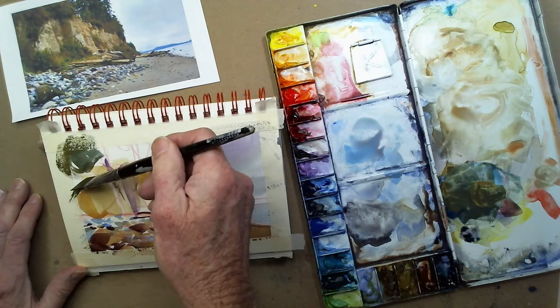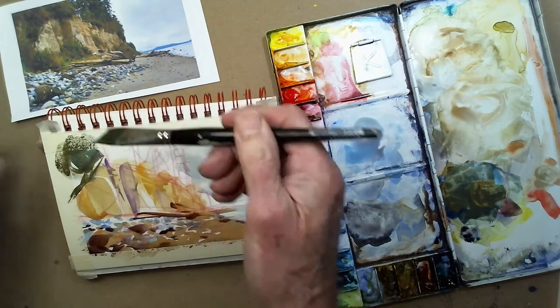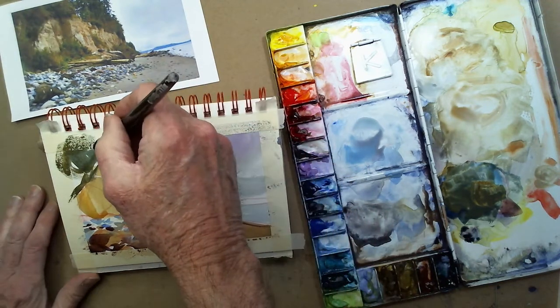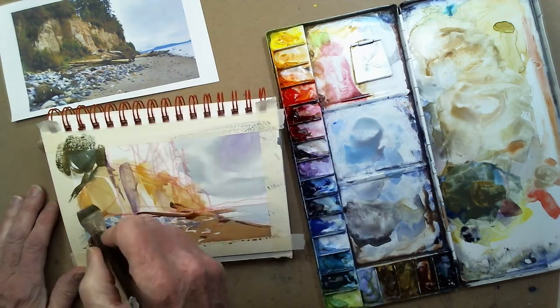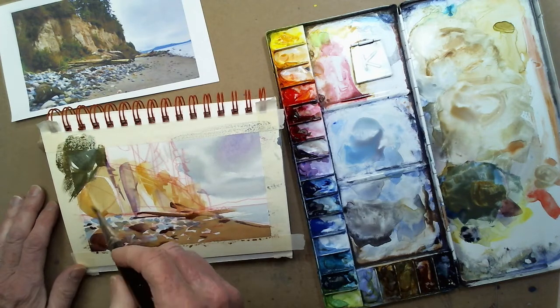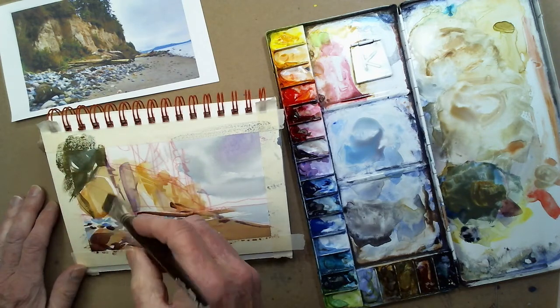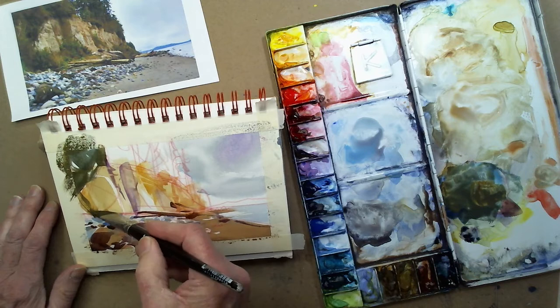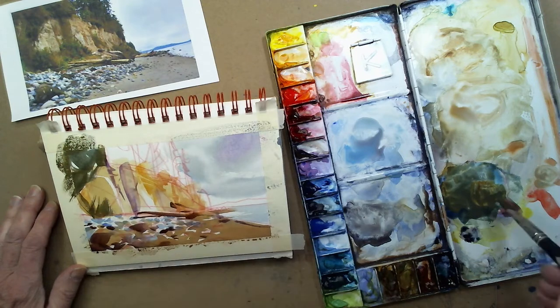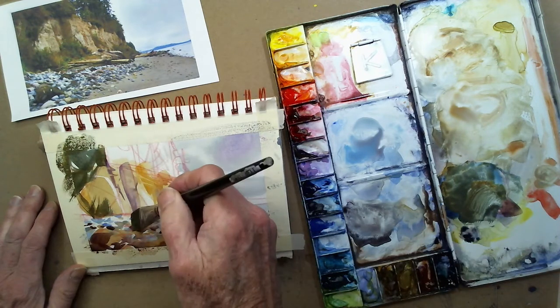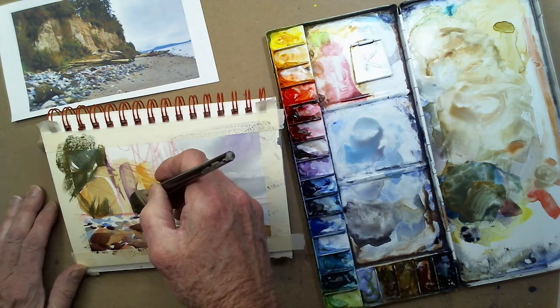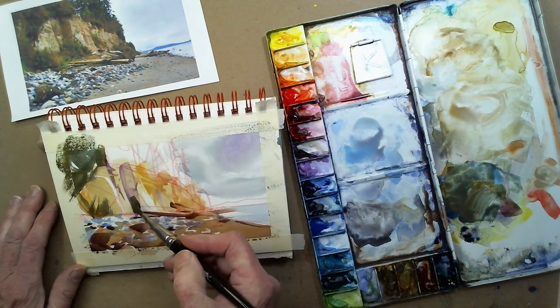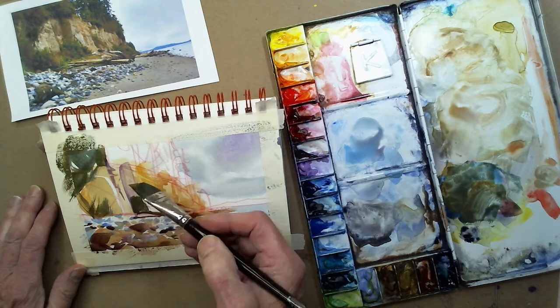And I'm going to start kind of outlining this part of the bluff, and come down into here a little bit. And here's a bush back here of something. So that's just a little swipe up. And it works really well when you do that.